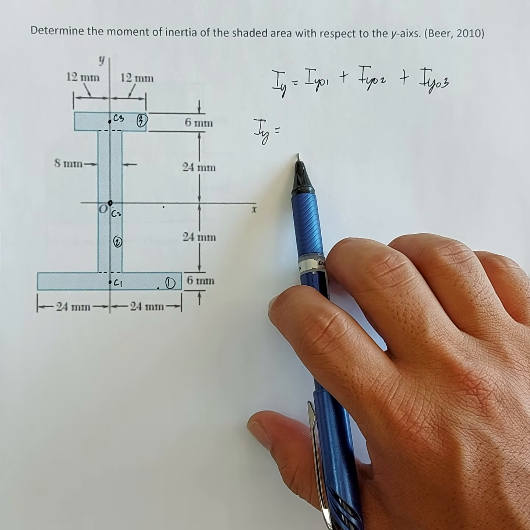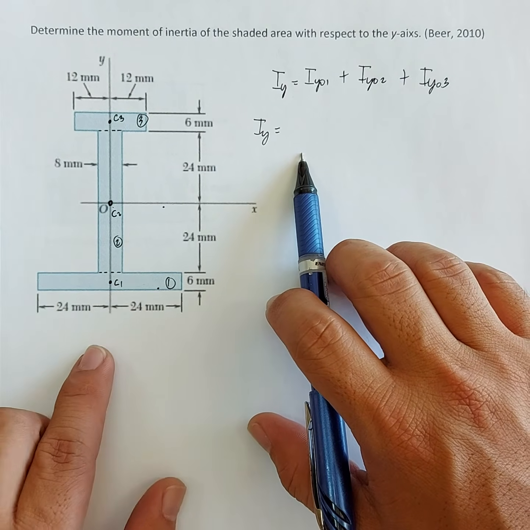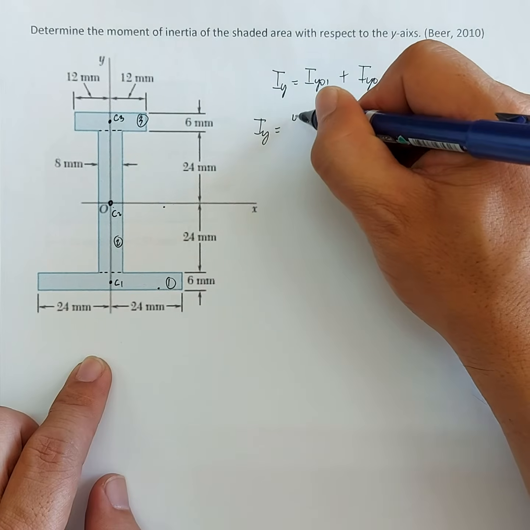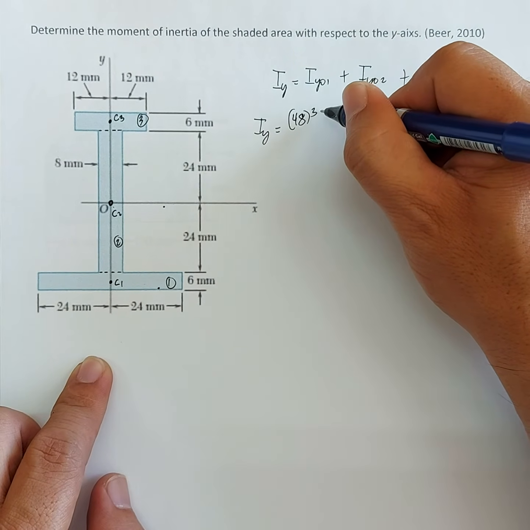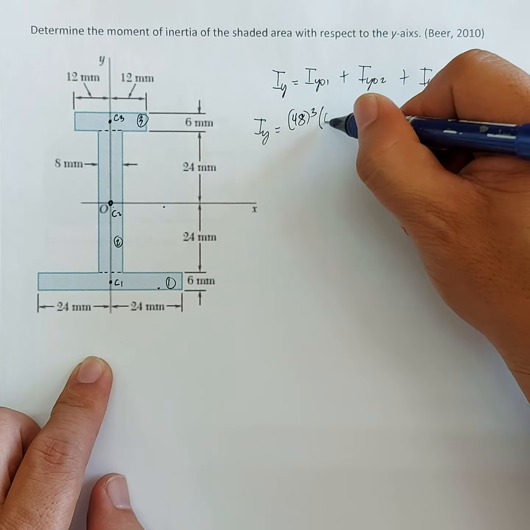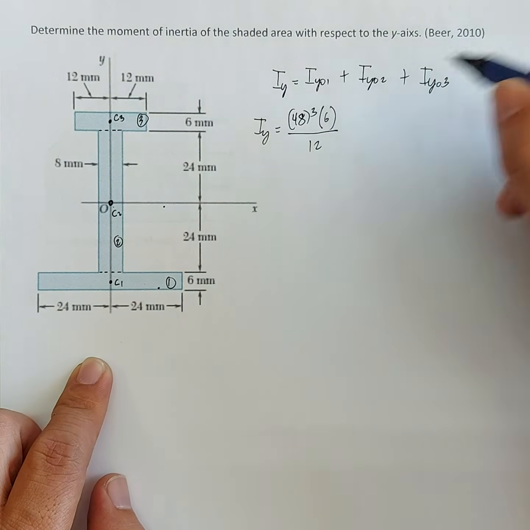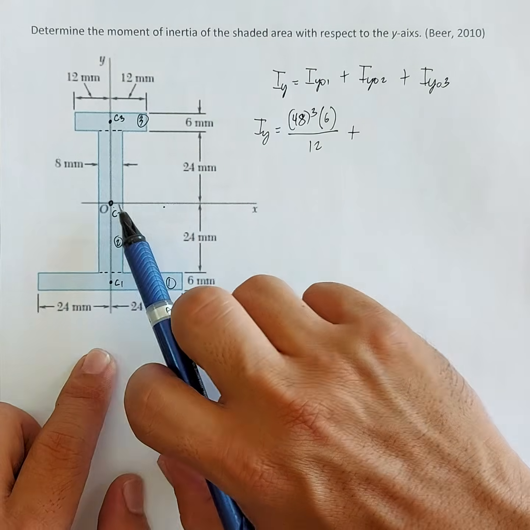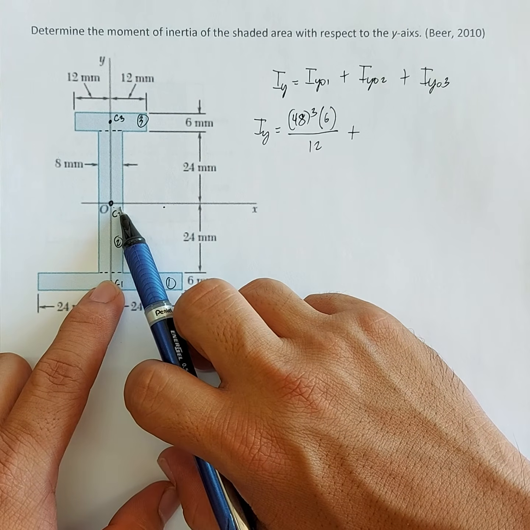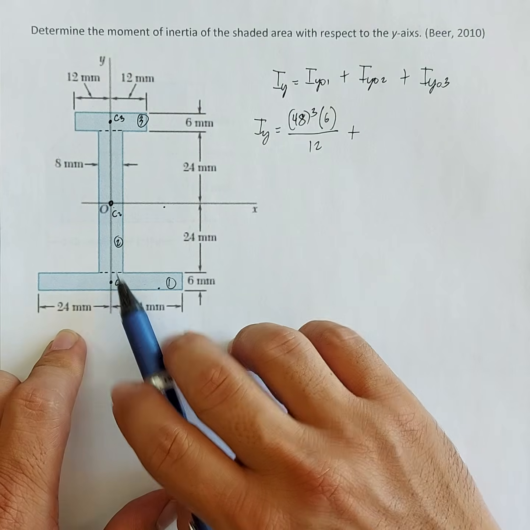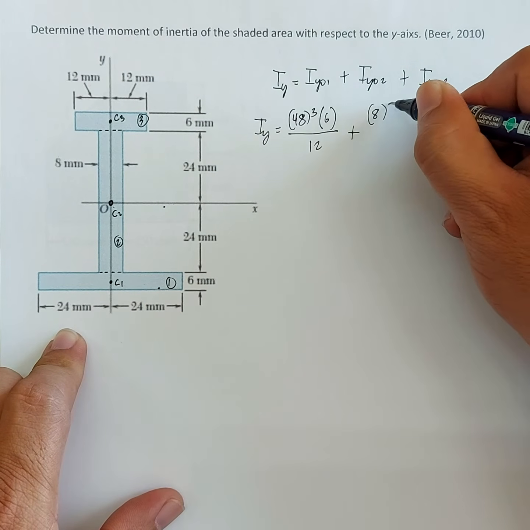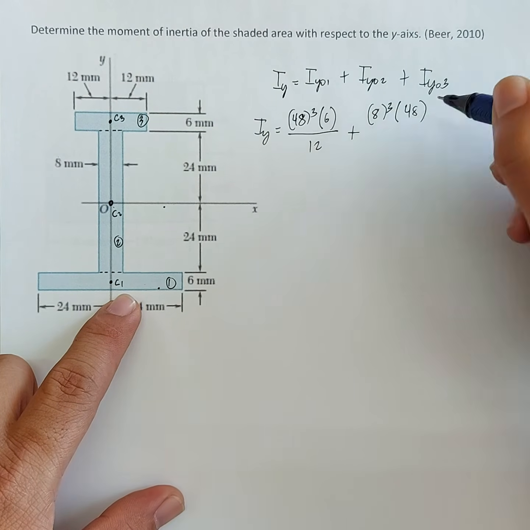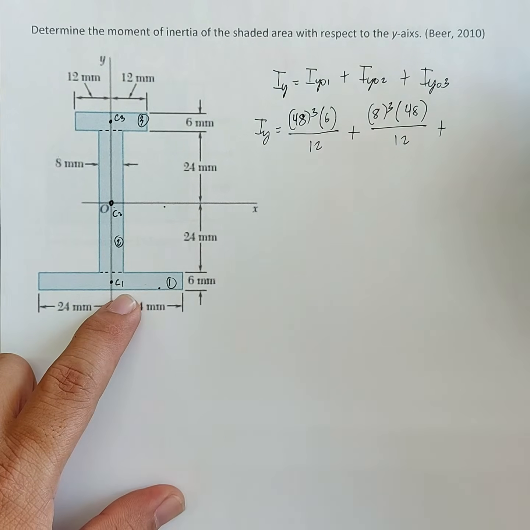Okay? So, what is Iy0_1? b cubed h all over 12. Ito, b cubed h all over 12. Base natin is 24 plus 24, that's 48. h natin is 6, all over 12. Plus Iy0_2. Ano yung second area natin? Ito. b cubed h all over 12. Ang base natin naman dito ay 8 mm cubed. h natin is 48, all over 12.